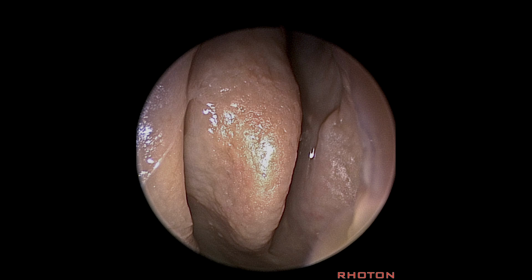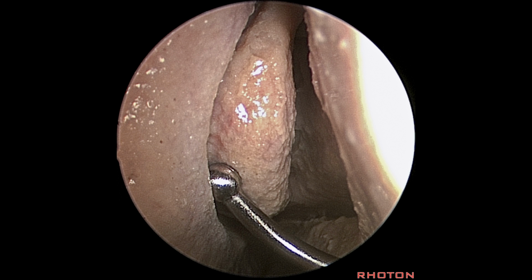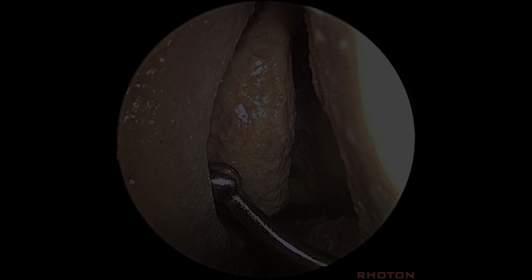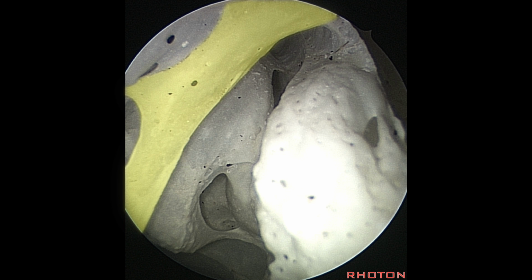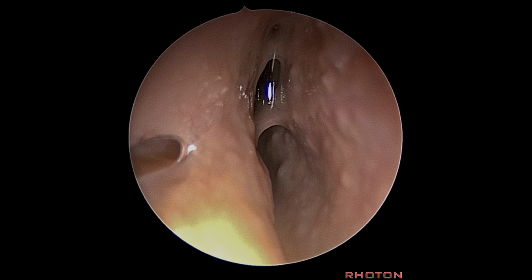If you look in back of this with an endoscope, we call this the semilunar hiatus. This hiatus in back of the uncinate process is where you see the drainage of the frontal duct, some of the ethmoids, and if you follow the hiatus down, you see the drainage of the maxillary sinus.